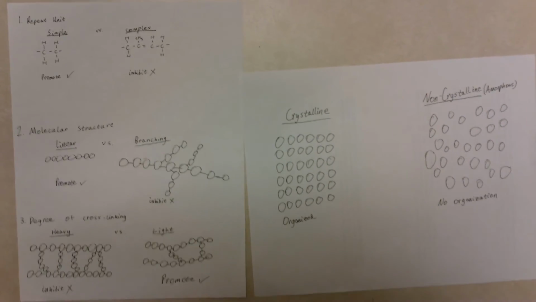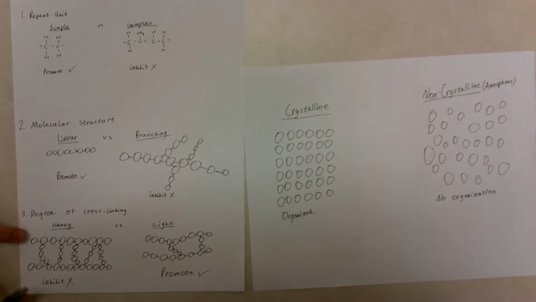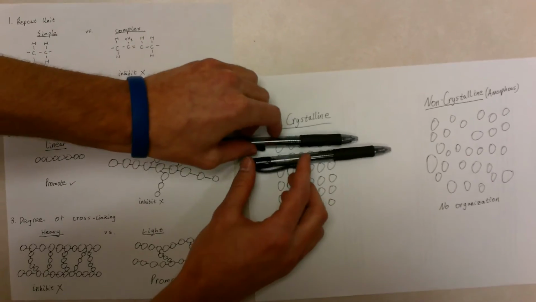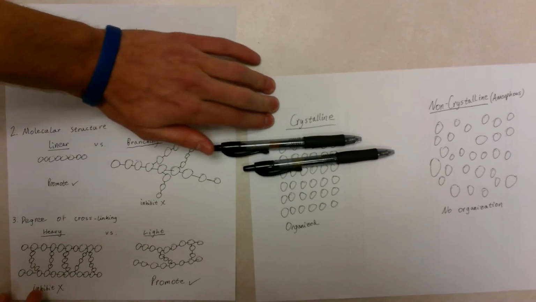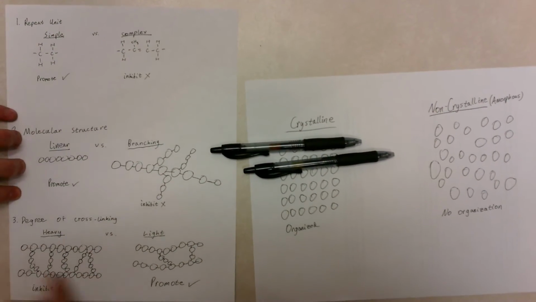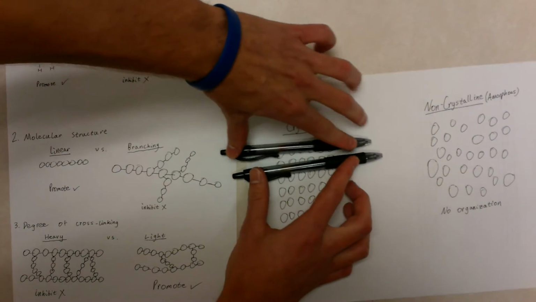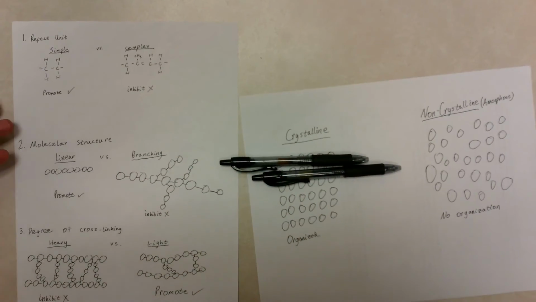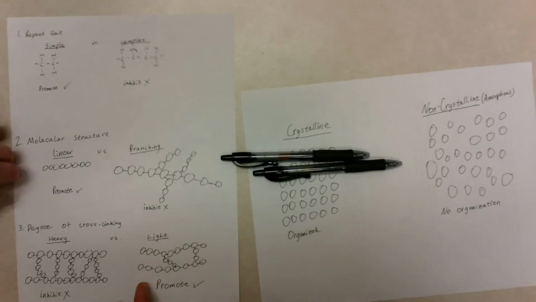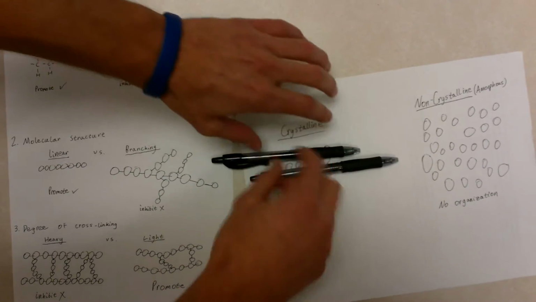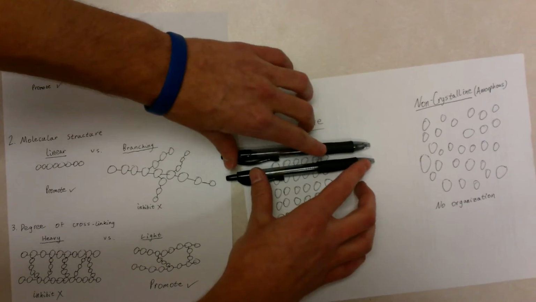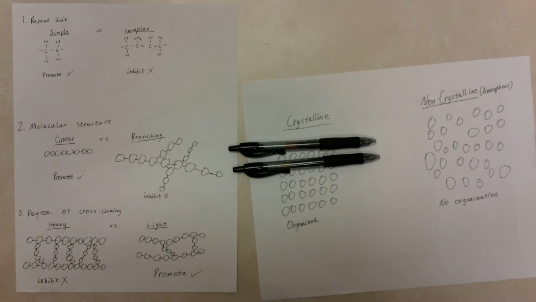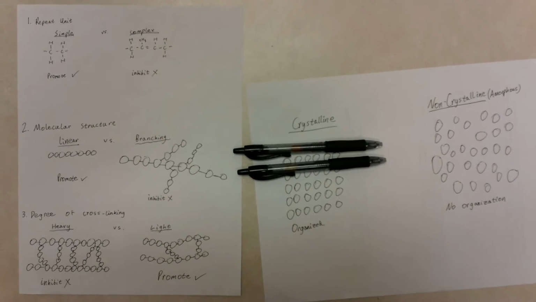Next, we have degree of cross-linking. So this plane and this plane are situated like this, and they need to line up. They're offset from each other. But the amount of cross-links between them makes it very hard for them to move and line up. But with light cross-linking, there are fewer cross-links holding them from lining up. So light cross-linking promotes crystallization, and heavy cross-linking inhibits crystallization.